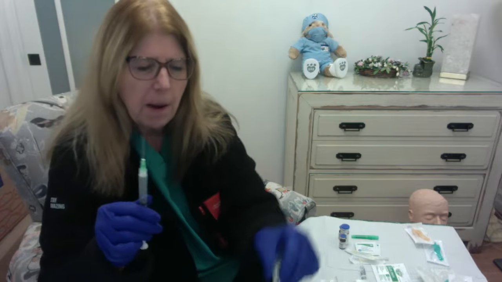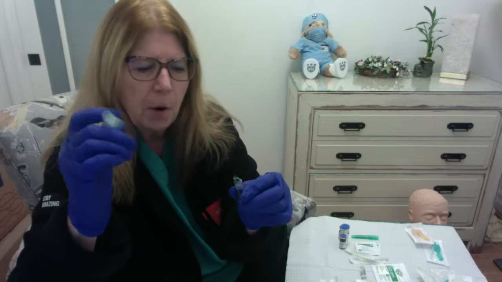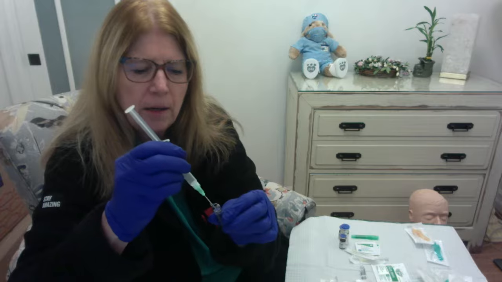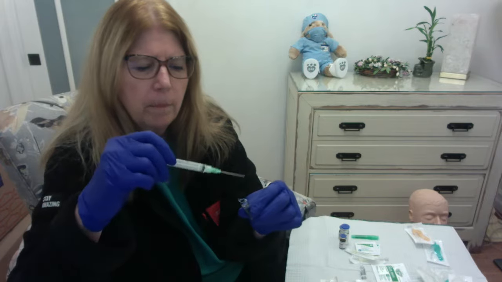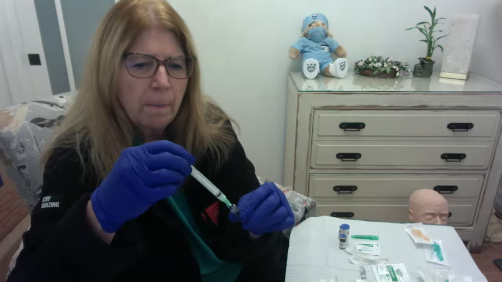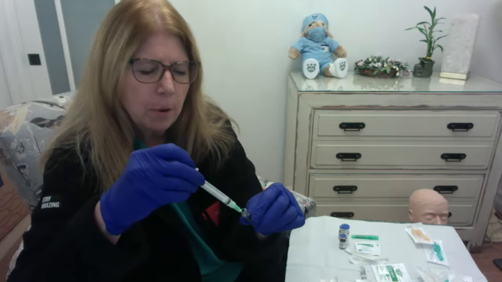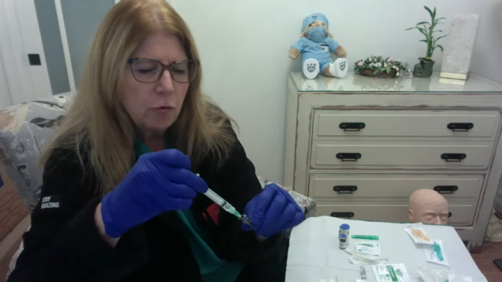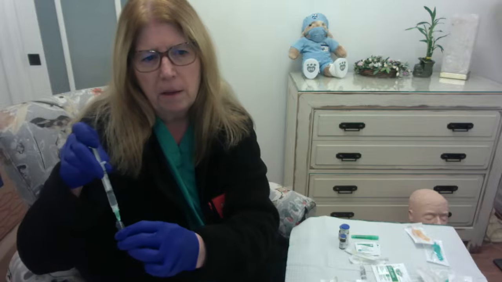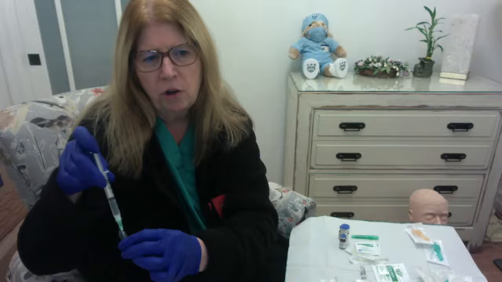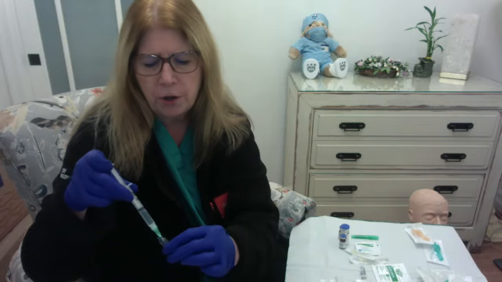Then I'm going to take my ampule, and I'm going to put my needle into the ampule, and I'm going to start drawing back on my plunger, right? As I'm drawing back on my plunger, you see I'm only touching the circular portion, right?